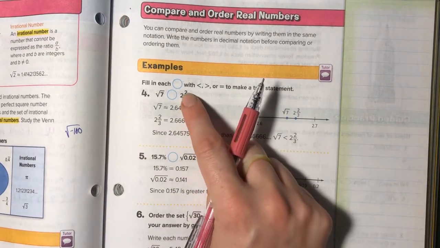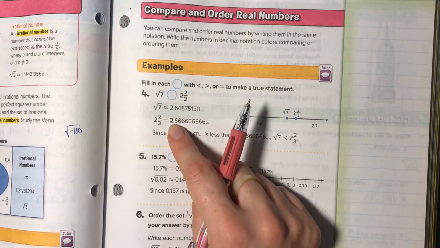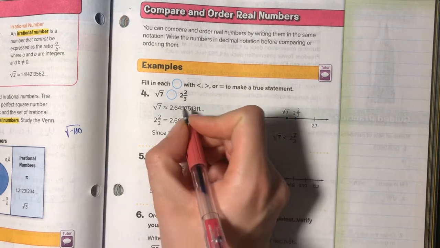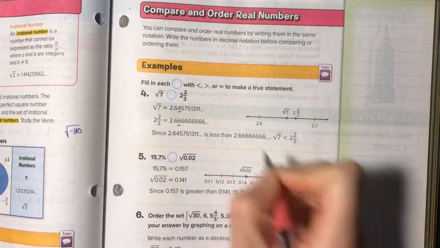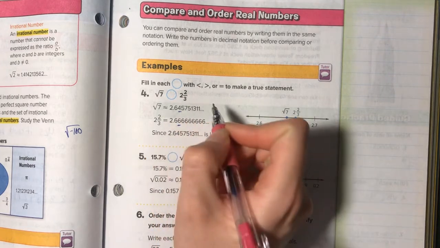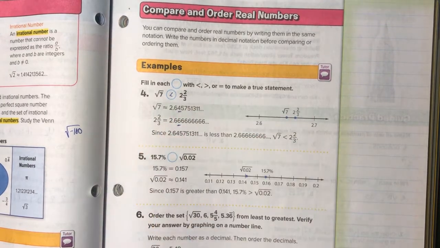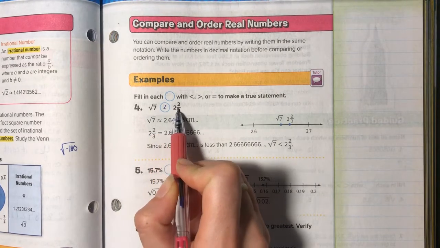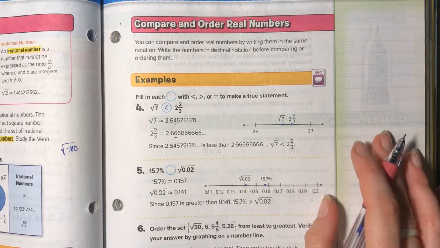And this is 2 2/3, which as a decimal is 2.6. So you can see this one is slightly larger. If you compare the hundredths place, this one is just slightly larger. So the square root of 7 is less than 2 2/3.